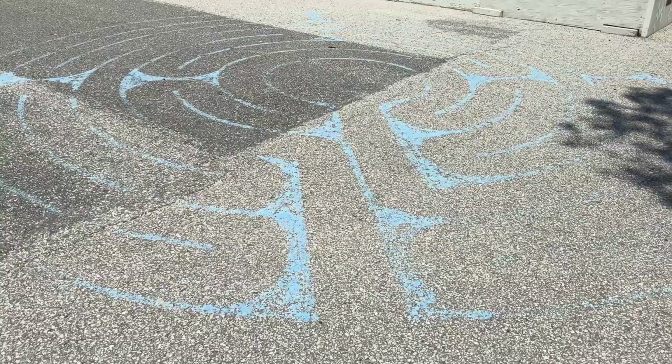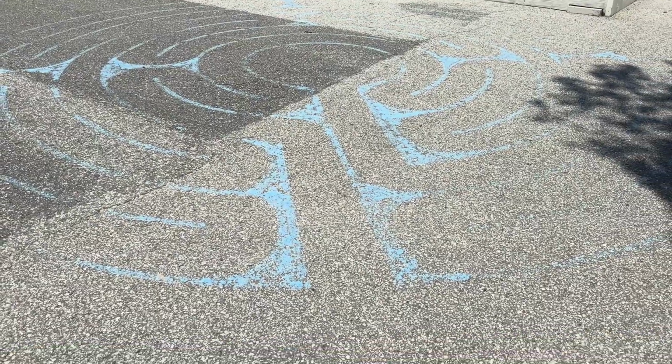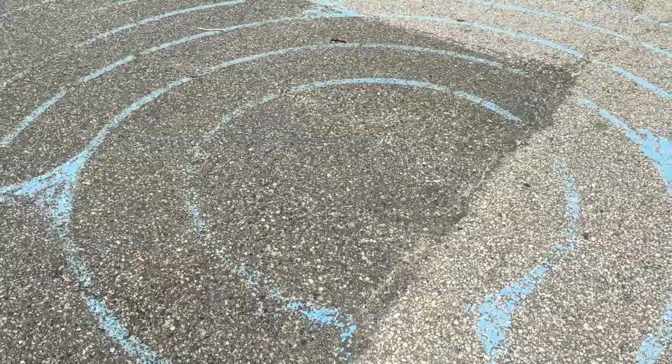But what's actually happening is a lot more interesting. So we enter the labyrinth at the beginning right here, and as we walk, we move towards the center.